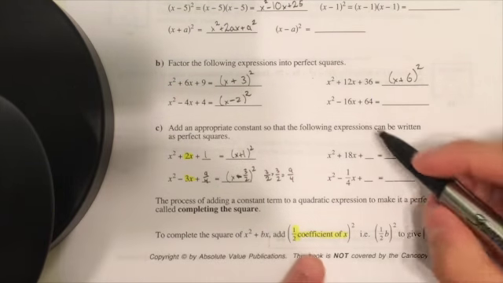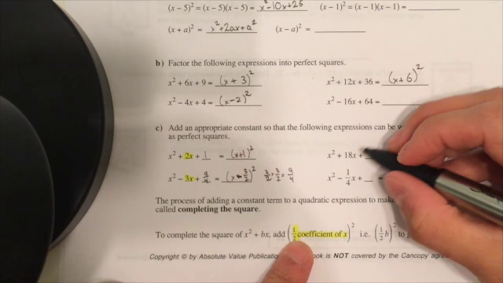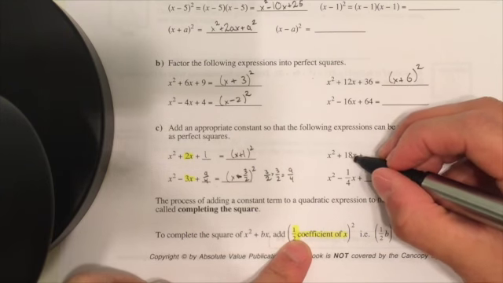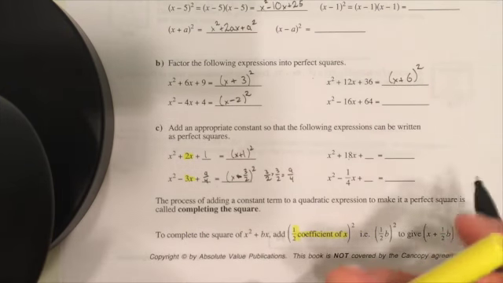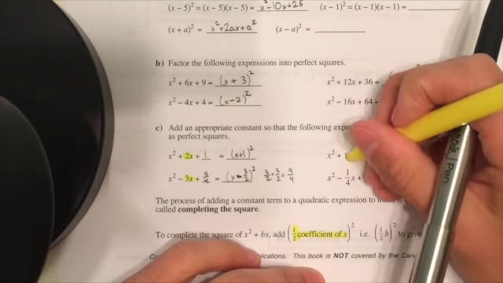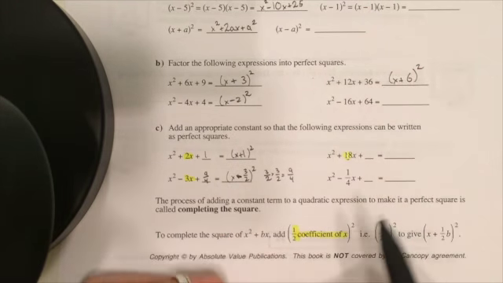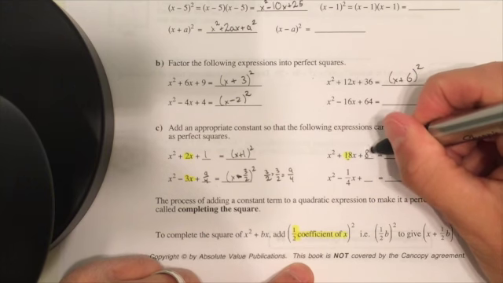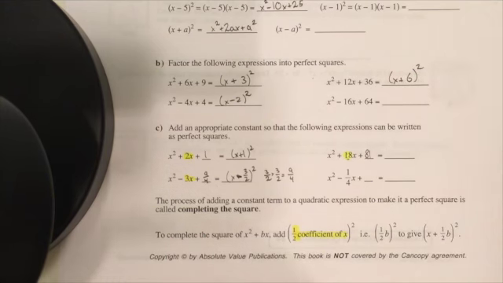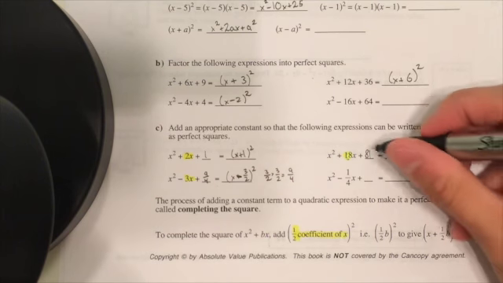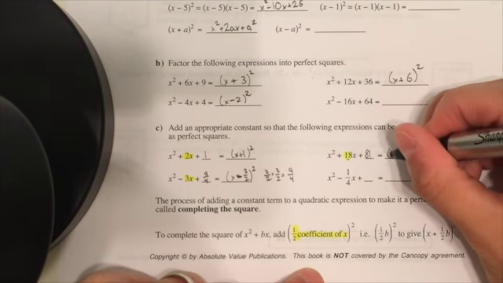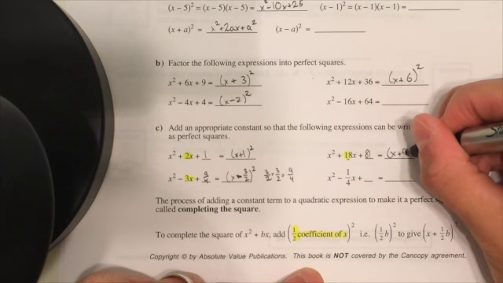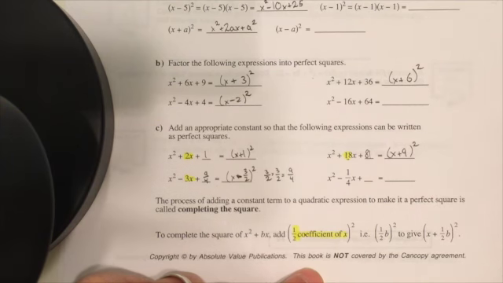Okay, over here, if we take half of our coefficient and square it, half of our coefficient in this case is going to be 9, because our coefficient is 18. And if we square 9, that's going to give us 81. 9 times 9 is 81. So then if we wanted to break this down, we're going to have (x + 9) squared.